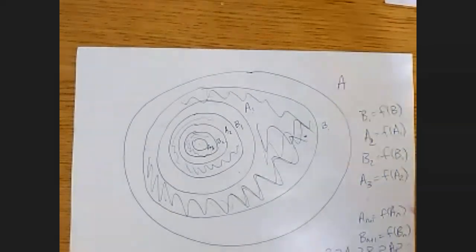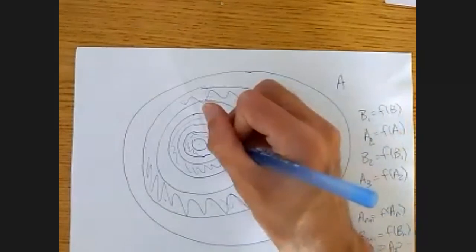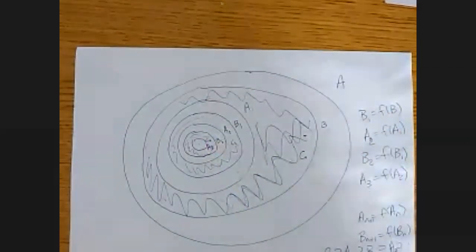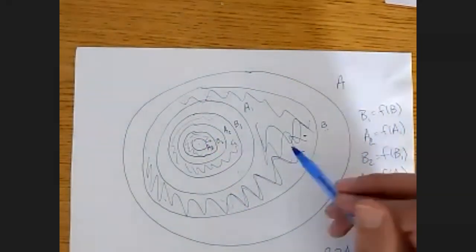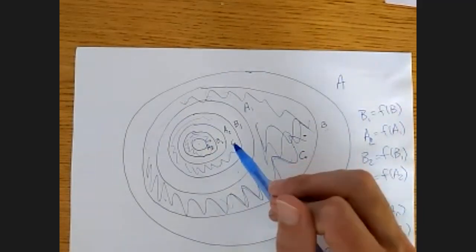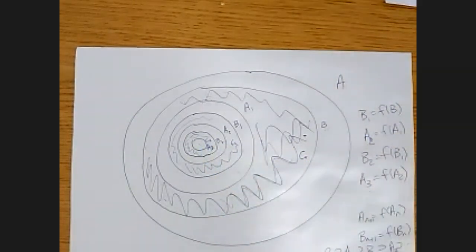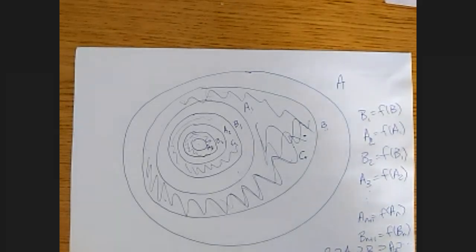Okay, here's C0. The C's are all the shaded areas. And I've shown that my function f is 1 to 1 onto and takes C2 to C3. So I like to think of it as kind of like procrastination.